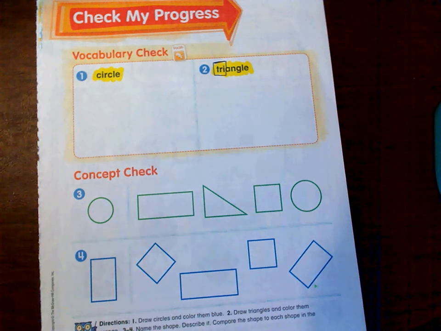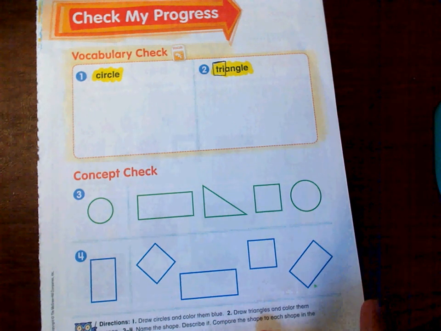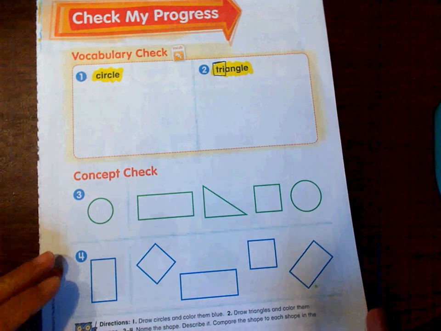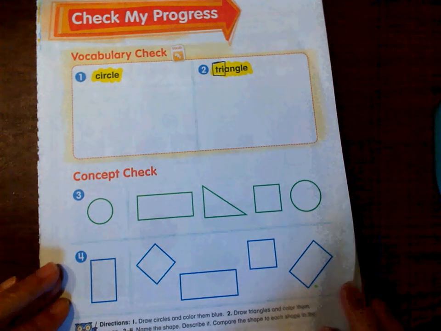Now, in rows 3 and row 4, you're going to name the shapes. You're going to describe it. And remember, when you describe the shape, I want you to tell your mom and dad or whoever's helping you how many sides, how many vertices, and the name of the shape. Then I want you to compare it to each of those other shapes. If it's the same shape, you're going to circle it. If not, you're going to put an X on that shape. Go carefully, especially in number 4. Pause the video and do 3 and 4 now.